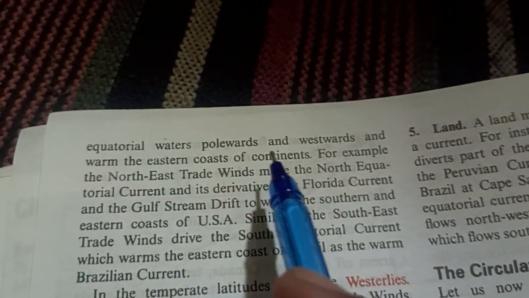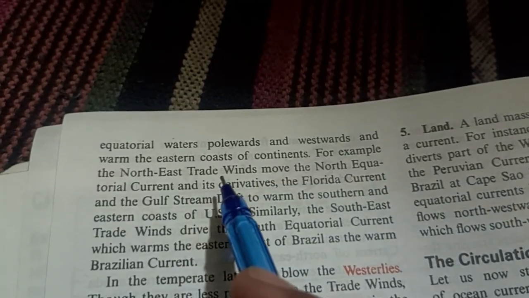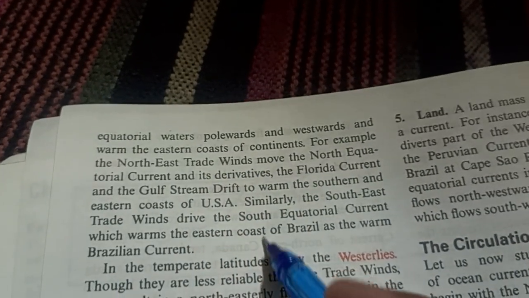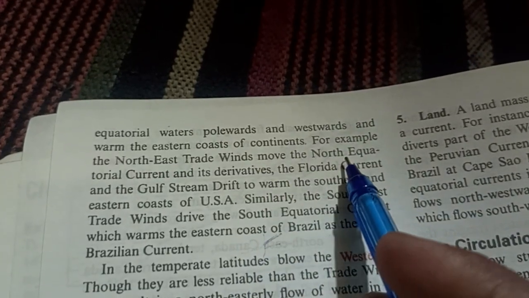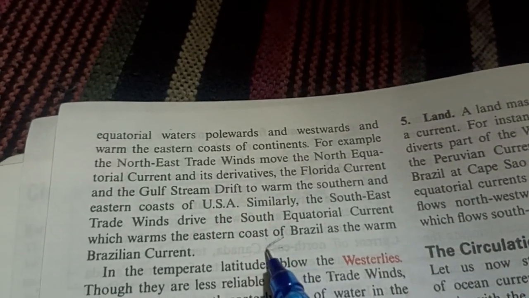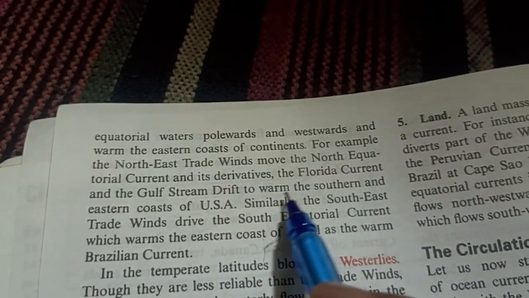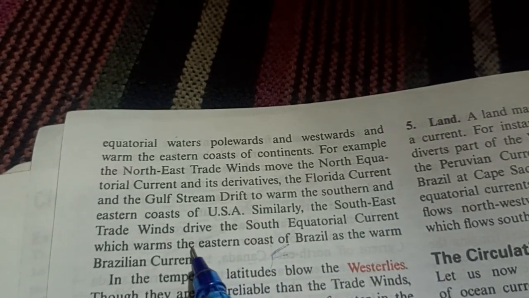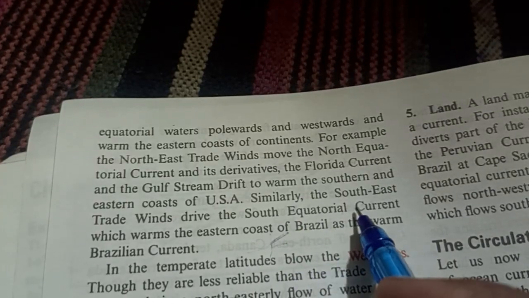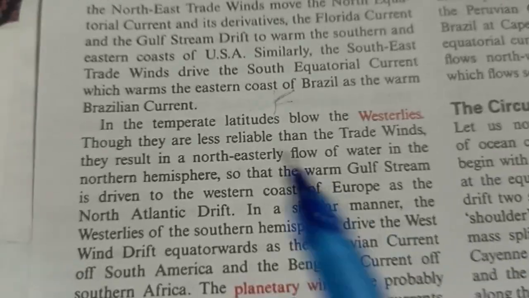They drive equatorial water polewards and westward and warm the eastern coast of the continent. For example, the northeast trade winds move the north equatorial currents, and its derivative, the Florida current and the Gulf Stream drift, warm the southern and eastern coast of the USA. Similarly, the southeast trade winds drive the south equatorial currents, which warm the eastern coast of Brazil as the warm Brazilian current.